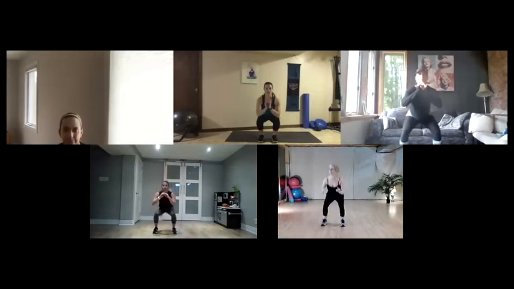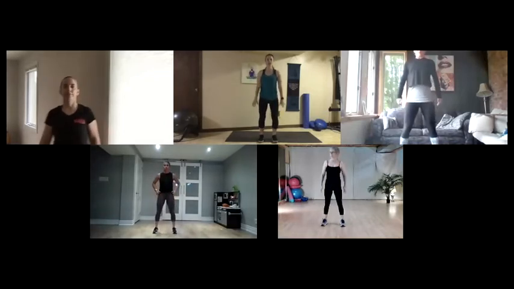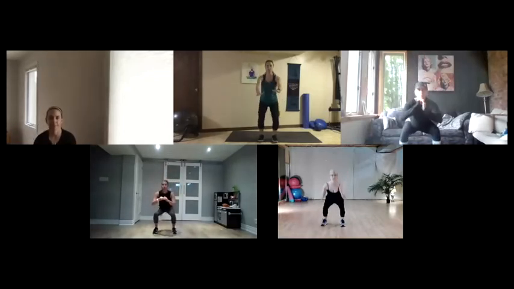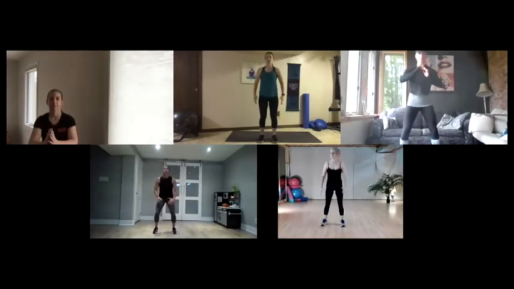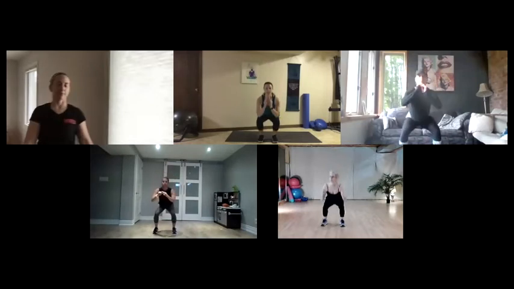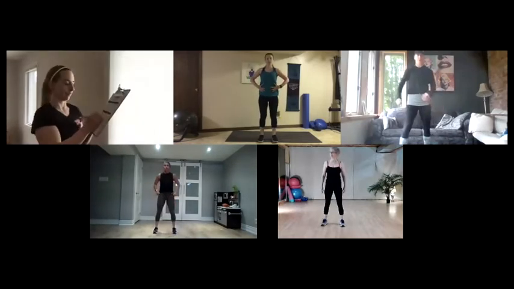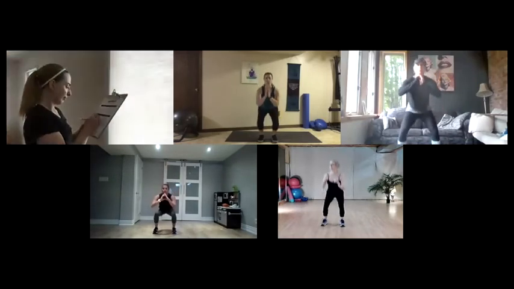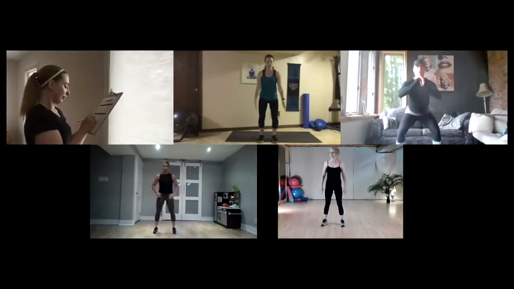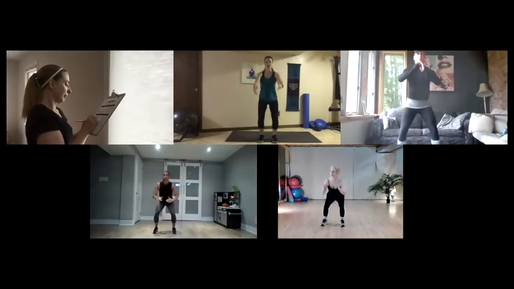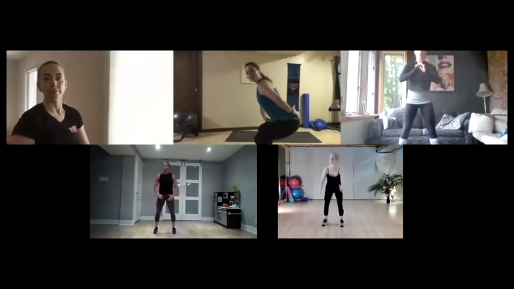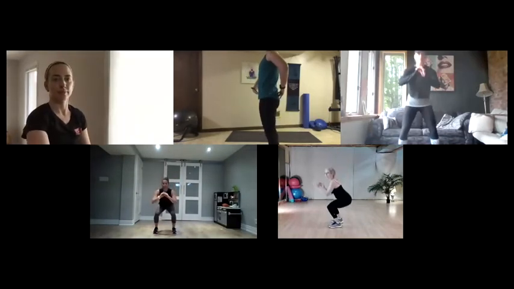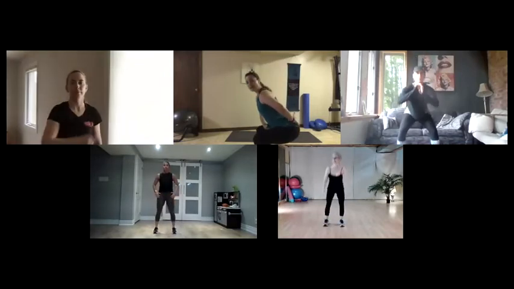Down, 2, lift, 2. Down, 2, lift. Okay, let's talk about a squat. Backs are flat. Shoulders pulled down our back. Abs are engaged. Yes, we're working on technique. I want us to imagine sitting in that chair. I'm gonna come up to the screen a little bit. Just notice the tailbone coming back. There it is, good, excellent.